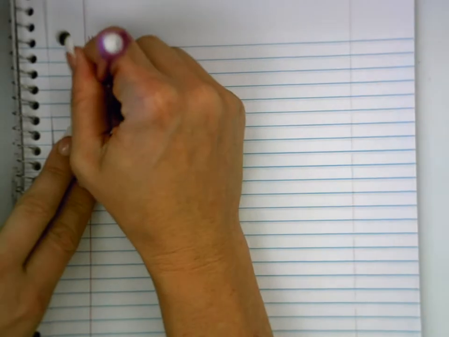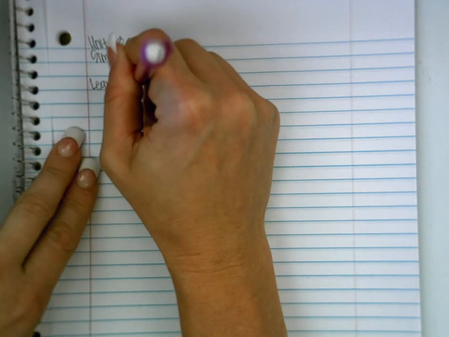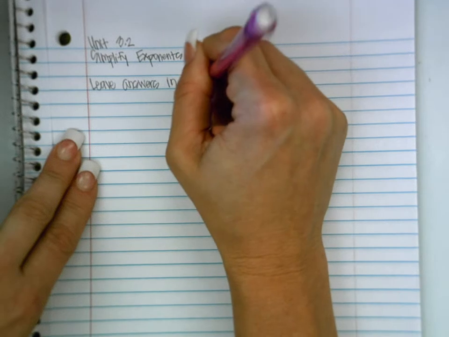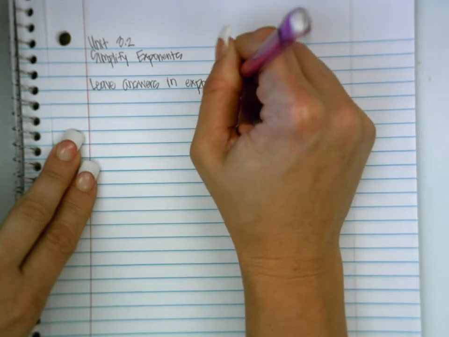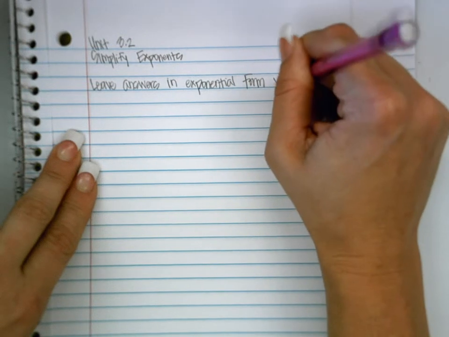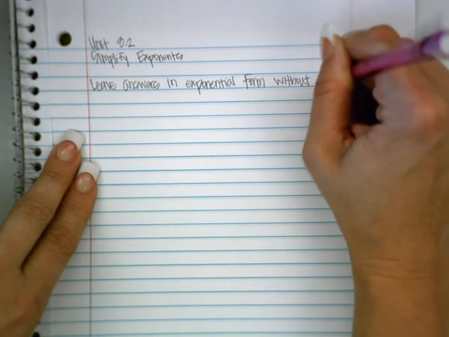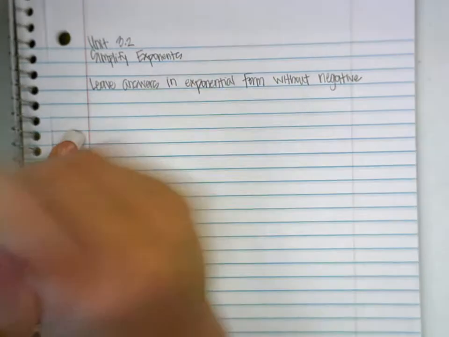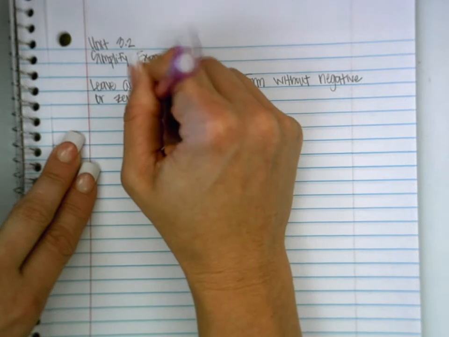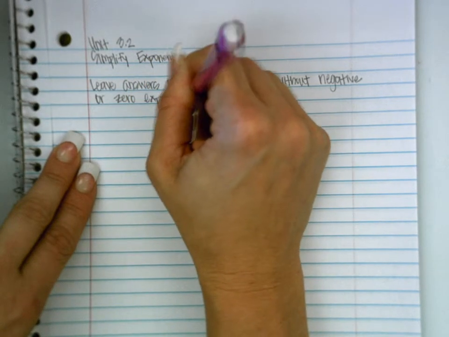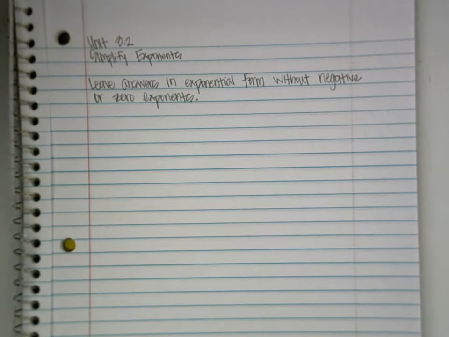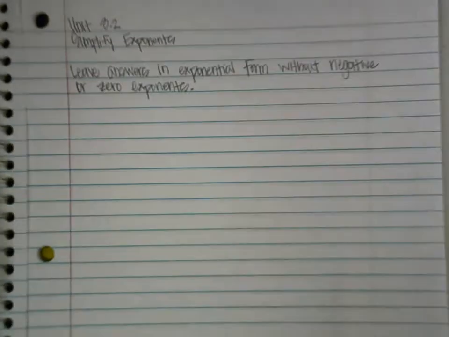But you do need to know that I would like you to leave answers in exponential form without negative or zero exponents. So leave answers in exponential form without negative or zero exponents. So no negative exponents, no zero exponents.